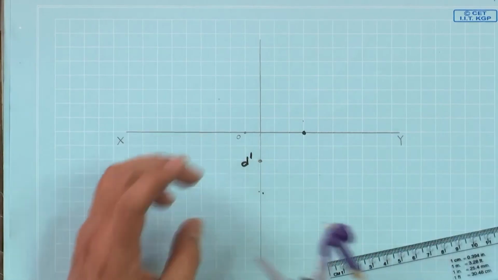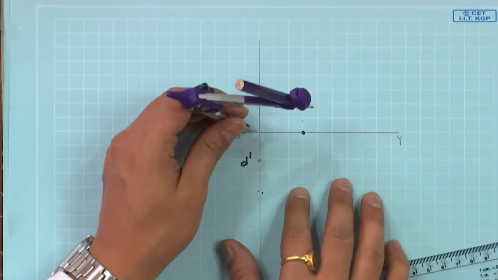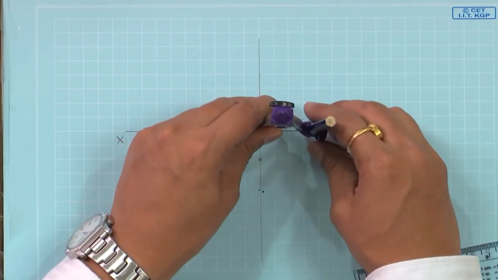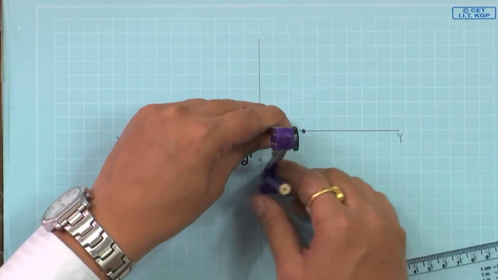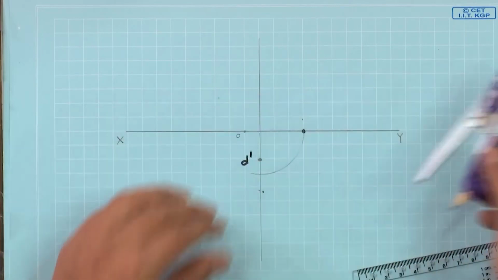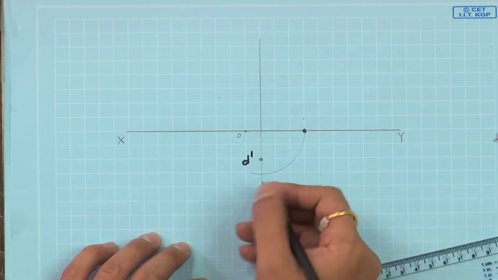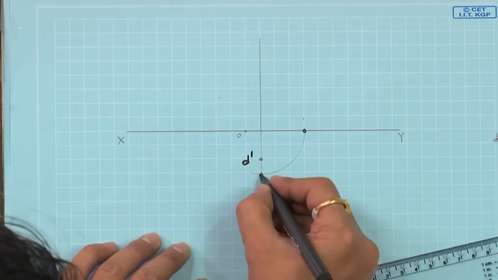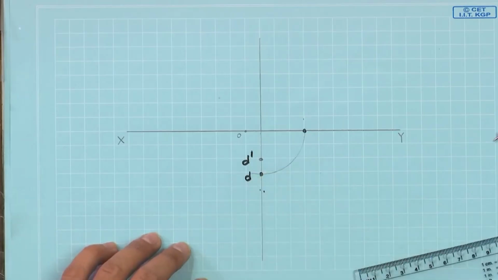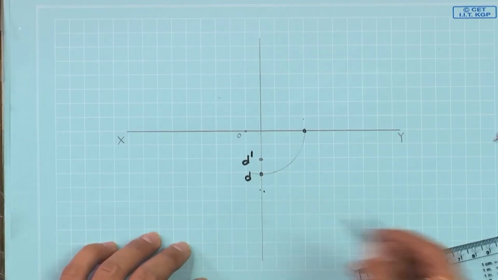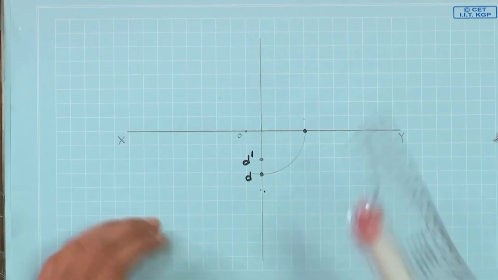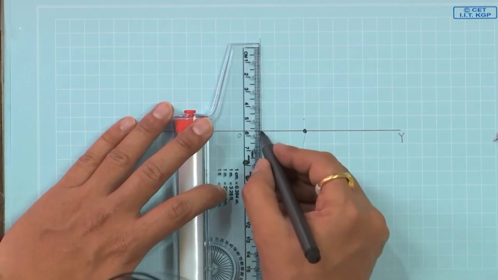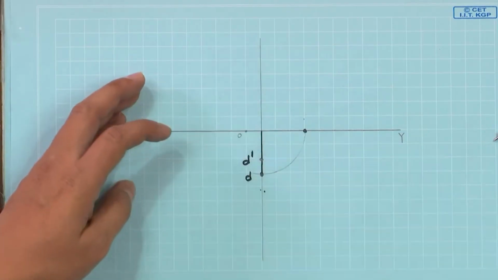But we want to transfer that in the first angle projection. That means, take the radius, mark this point, transfer it by arc. If we are doing that, it makes a cut there, name that point D. Now, your line will be this.